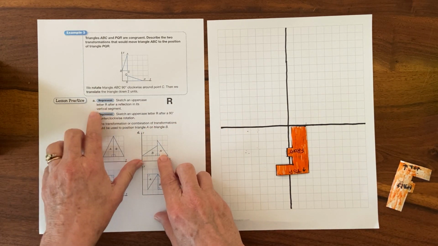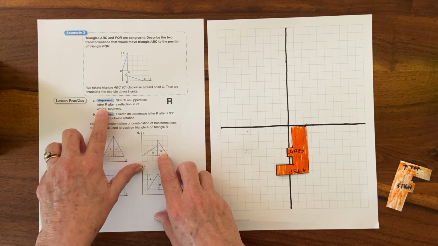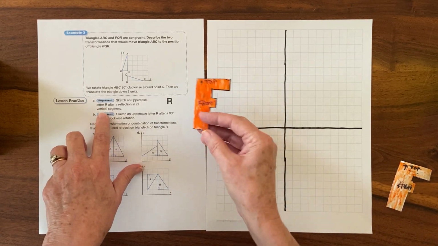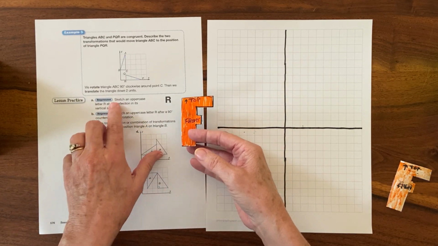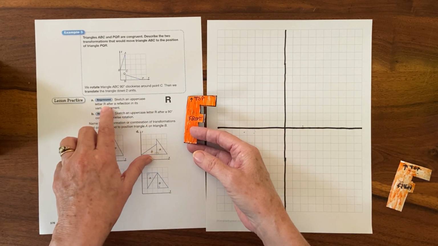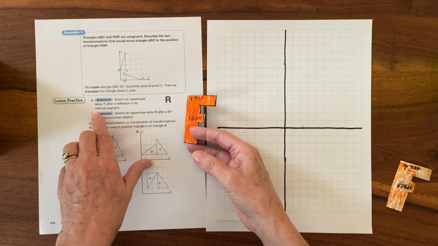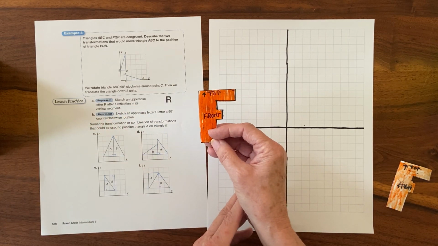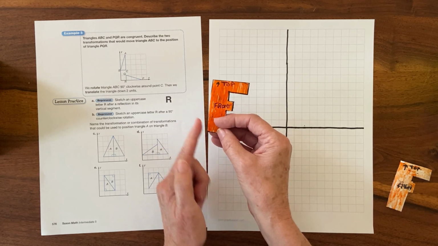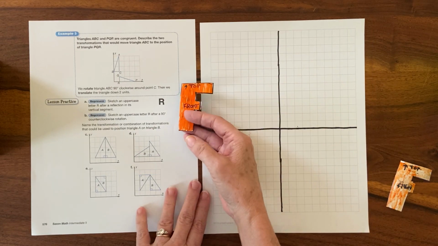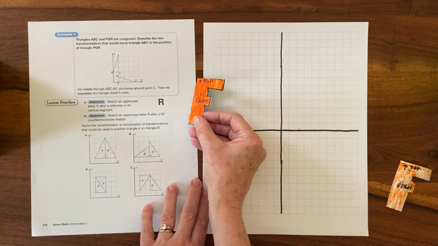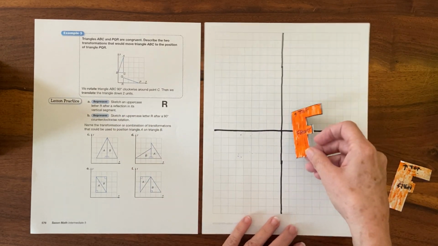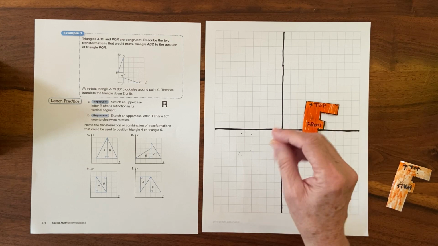Lesson practice. This was the one that I thought might be a little confusing to you. So instead of R, I'm going to use F. It says sketch an uppercase letter R after a reflection in its vertical segment. What? Vertical segment? They're just saying we're going to reflect on that. So I'm going to take my F and flip it over that way. So what does it look like? I think everything else should be pretty easy for you.